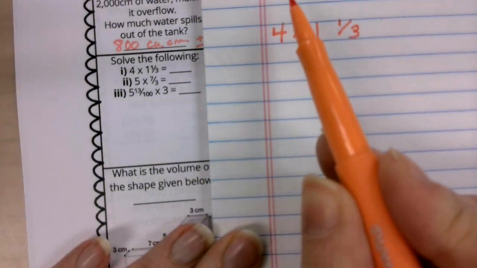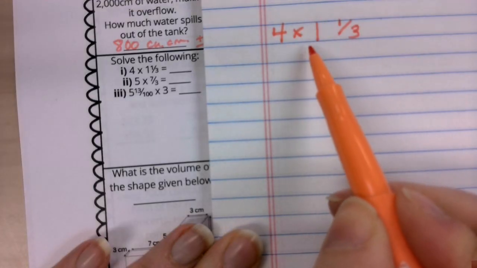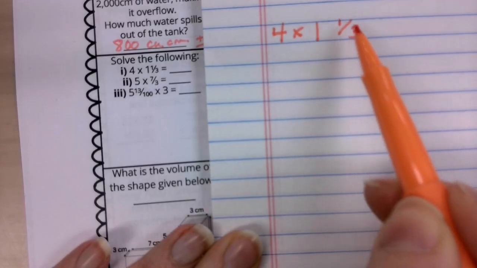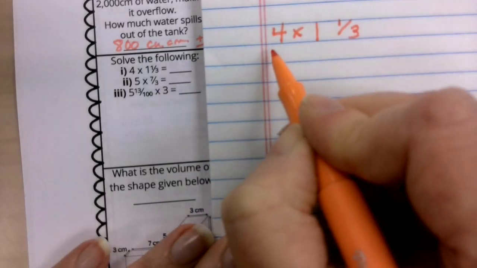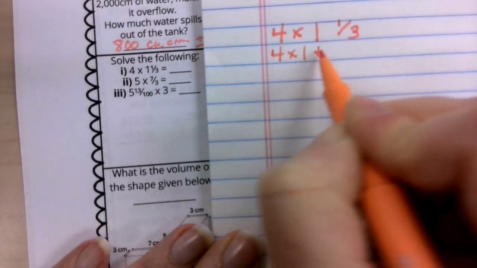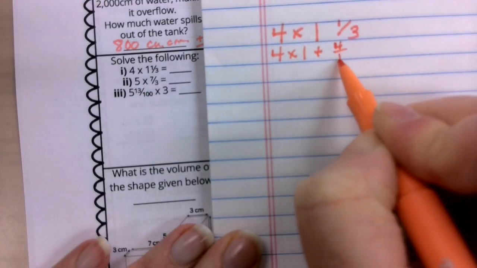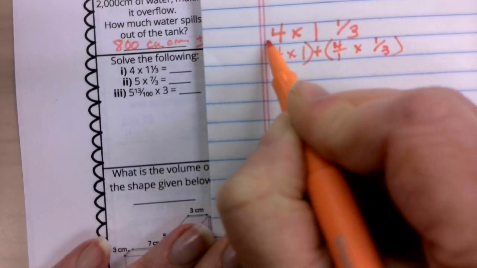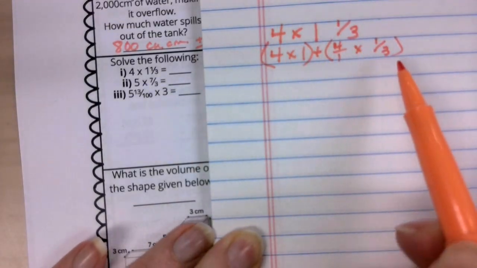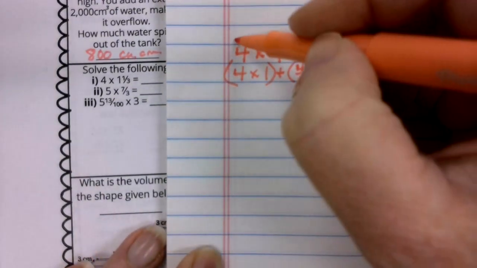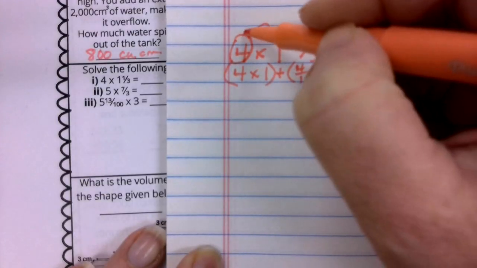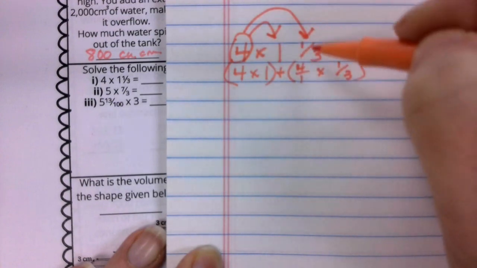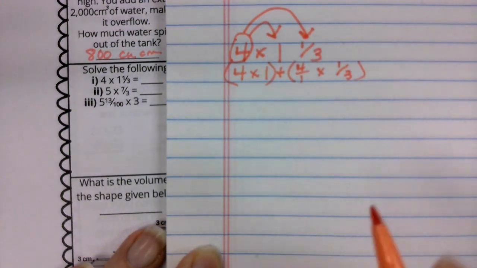Because I'm going to make my 4 multiply itself by the 1. And then I'm going to make my 4 multiply itself by the 1/3, right? Now, I don't always write this out like this because oftentimes we do this more efficiently. But for the sake of showing you how this is working, I want you to notice what we're doing. We're multiplying the 4 times the 1, and then we're multiplying the 4 times the 1/3, right?